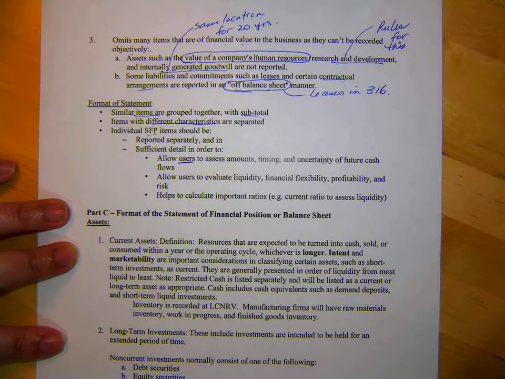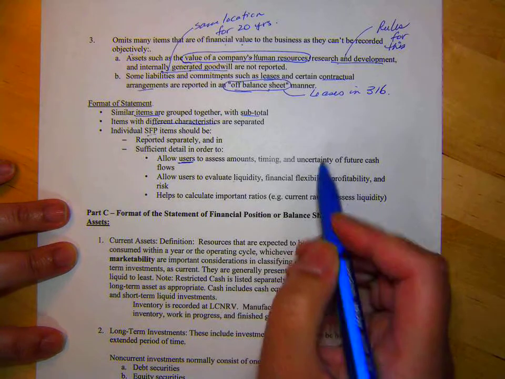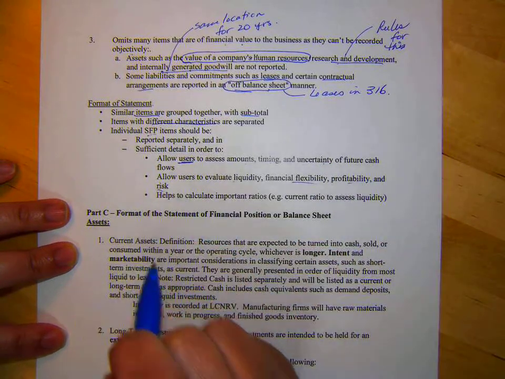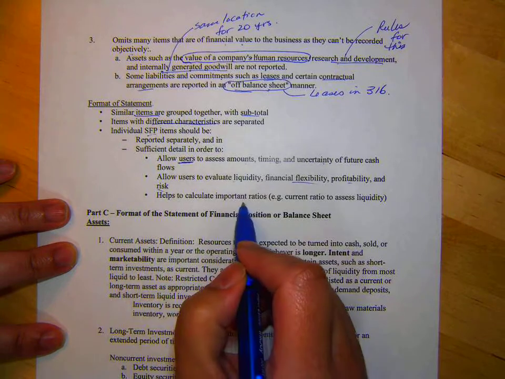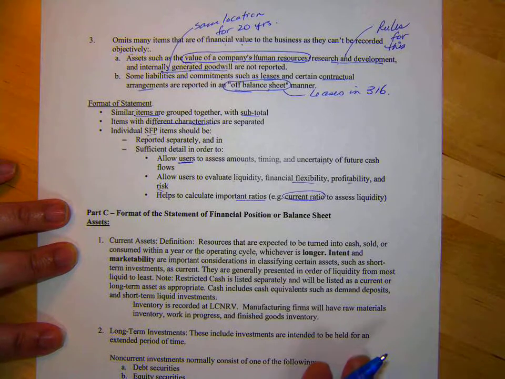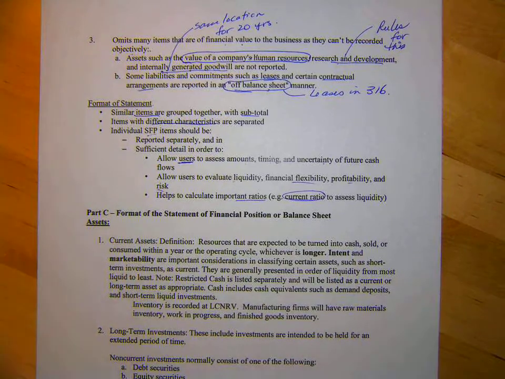Financial flexibility, profitability, and risk. And it should help to calculate important ratios. For example, the current ratio. You can't just list all your assets together because you couldn't do a current ratio. You guys remember what the current ratio is? Current assets over current liabilities.